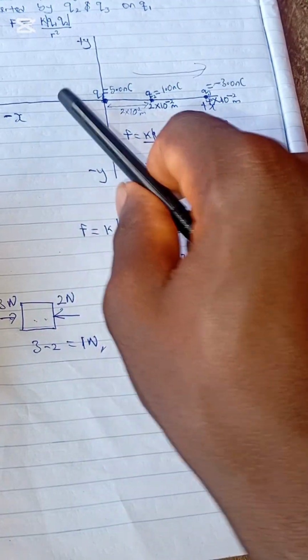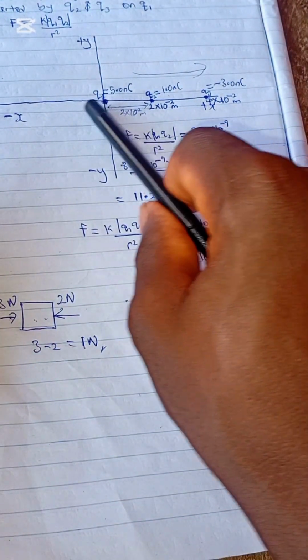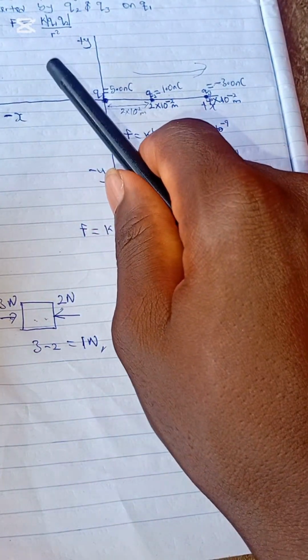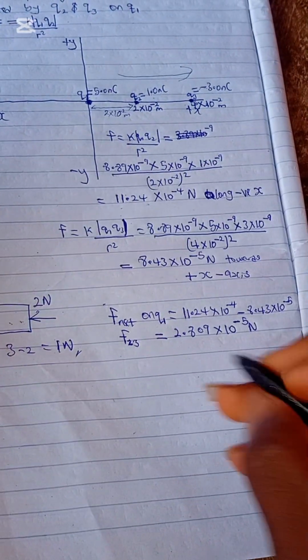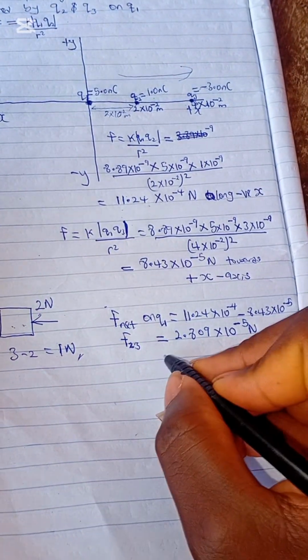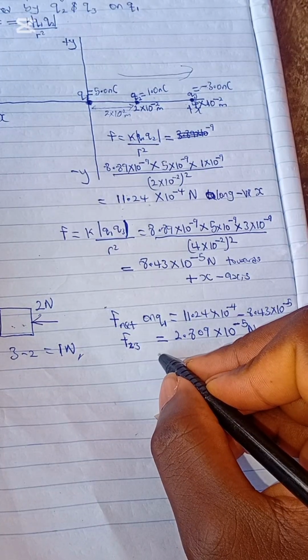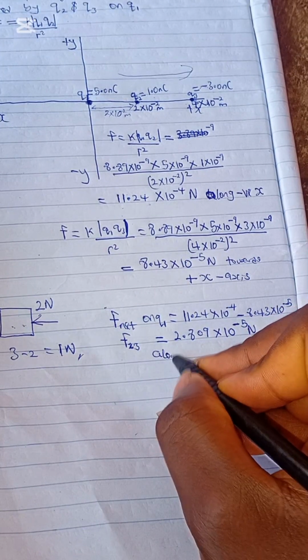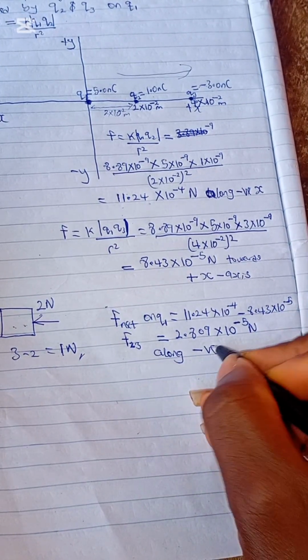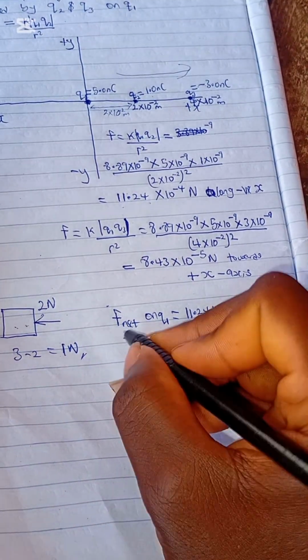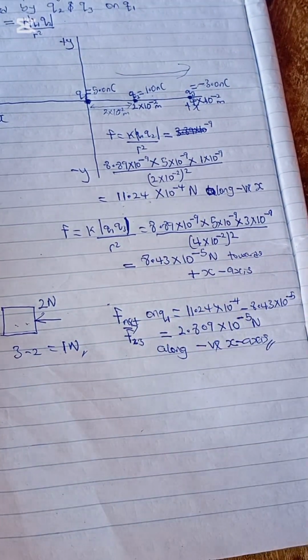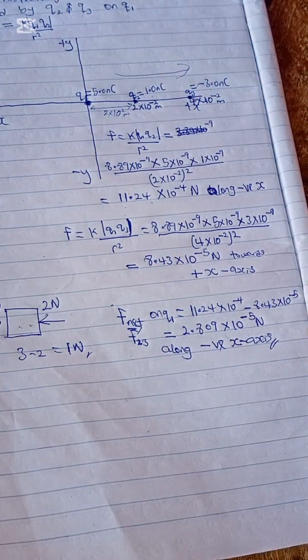Are we together? It will go to the negative x-axis because the one that is pushing it to the negative x-axis is bigger than the one that is attracting it to the positive x-axis. So our final answer will be 2.89 times 10 raised to minus 5 along the negative x-axis. So that's our final answer. Are we together? That's the final answer.